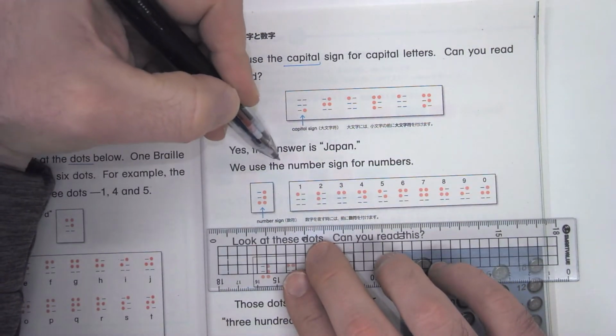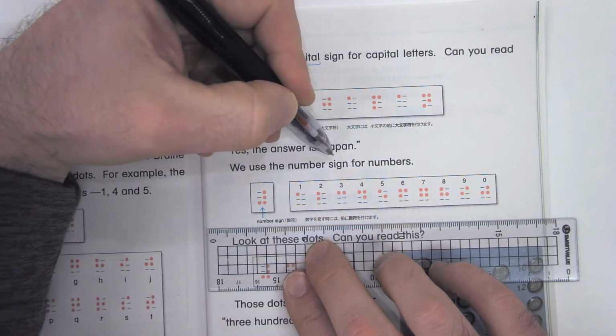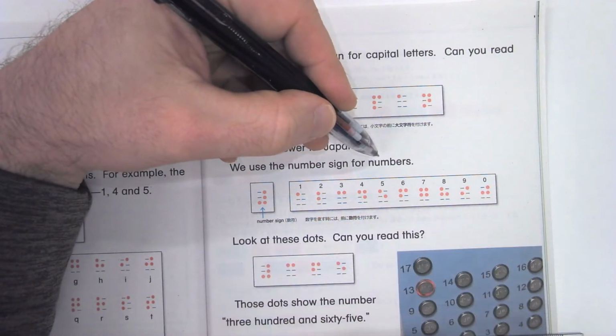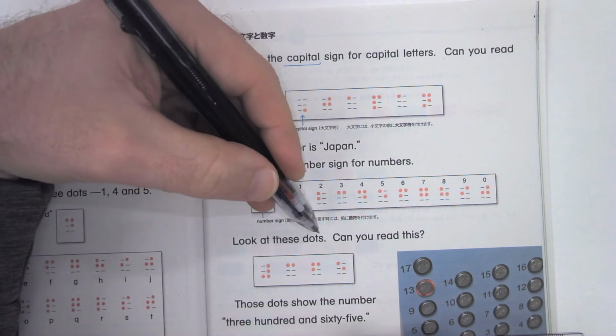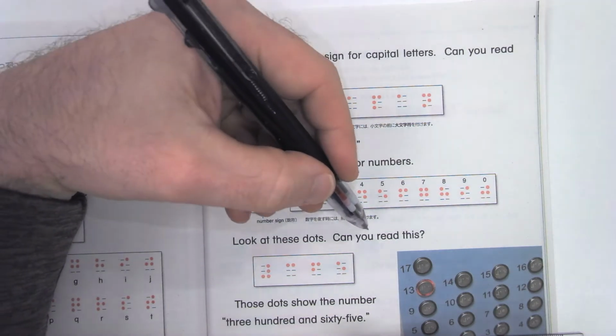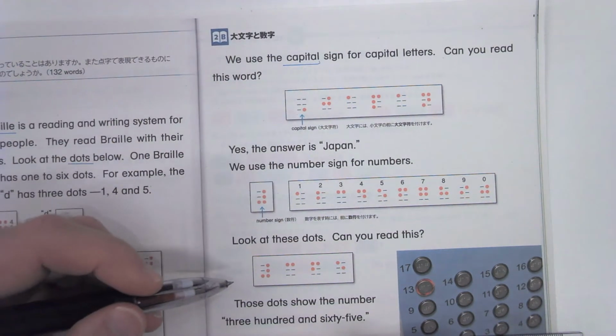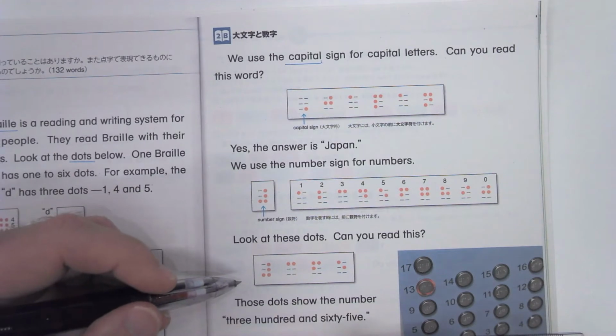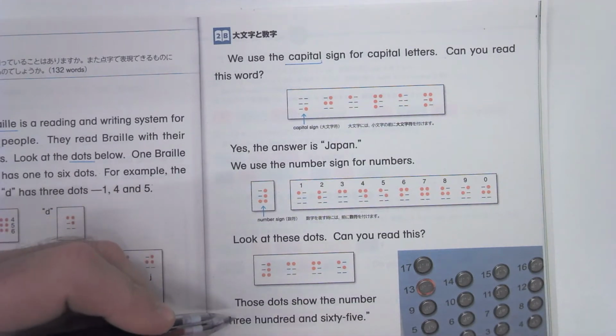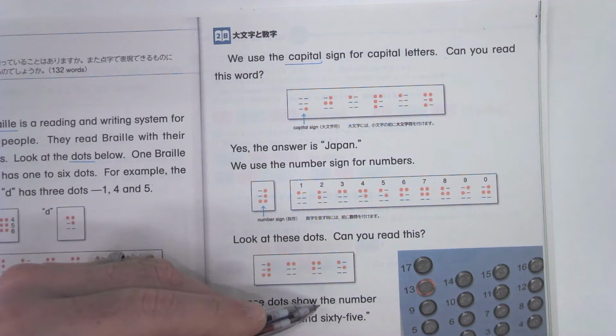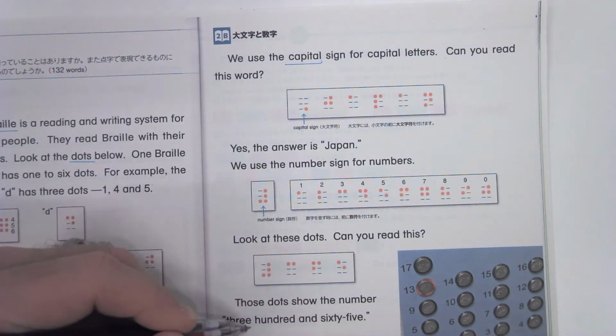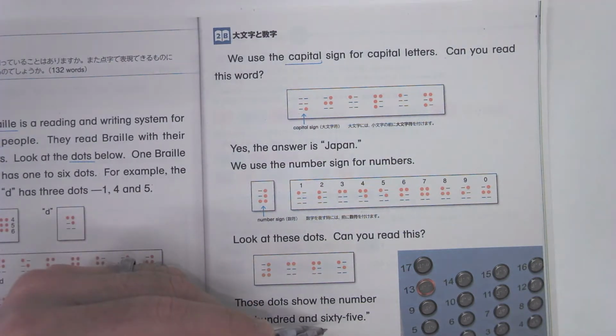We use the number sign for numbers. Look at these dots. Can you read this? Those dots show the number 365.